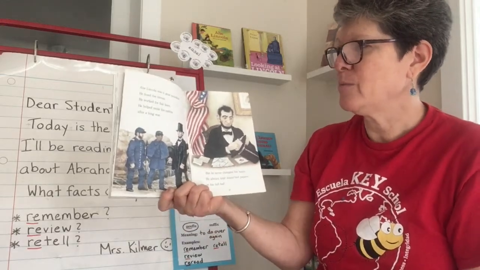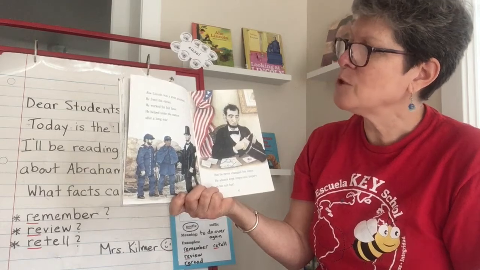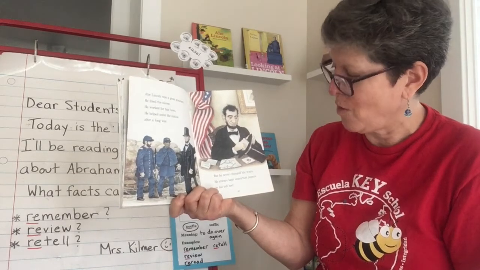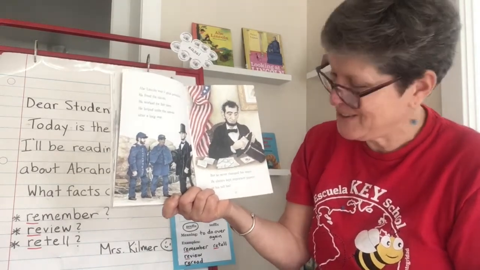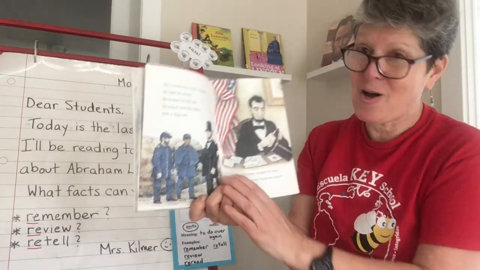Abe Lincoln was a great president. He freed the slaves. He worked for fair laws. He helped unite the nation after a long war. But he never changed his ways. He always kept important papers in his tall hat.